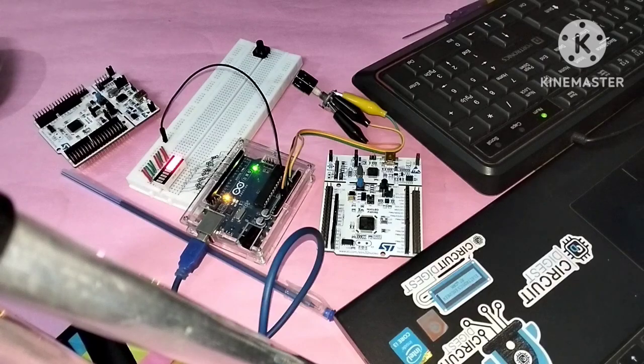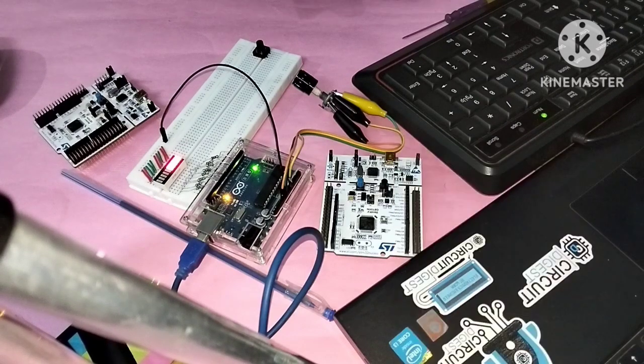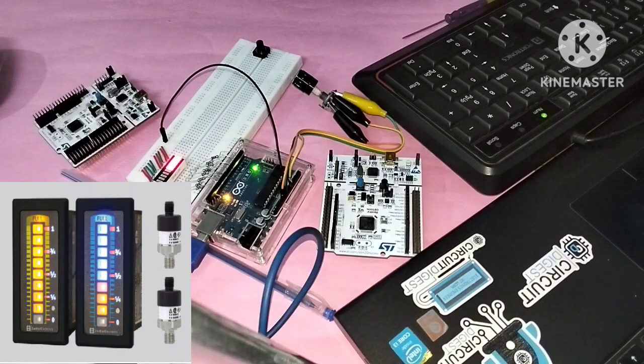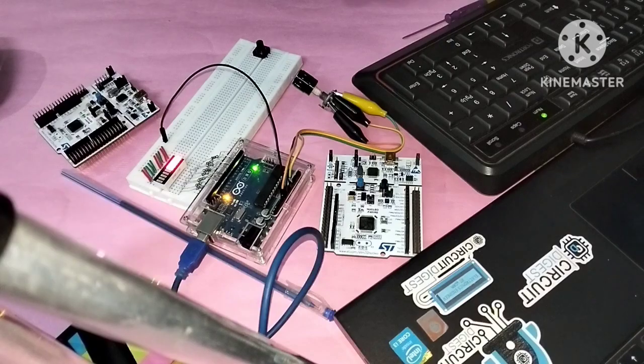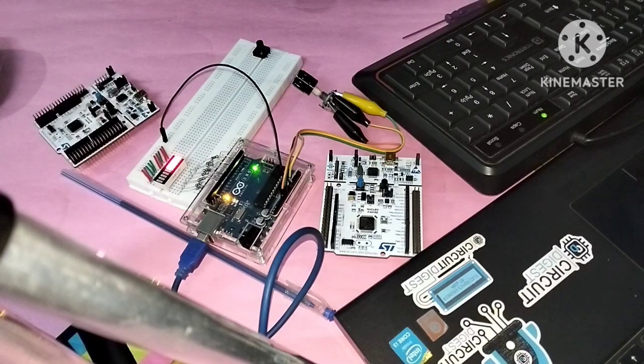So these things you have seen in many places, like in your automation industries, where you have the measure of fuel or some level gauge system, or nowadays you have also seen them in electric vehicles. This type of technology is also used to measure values, like how much battery you are having.